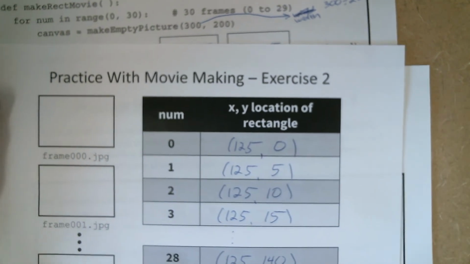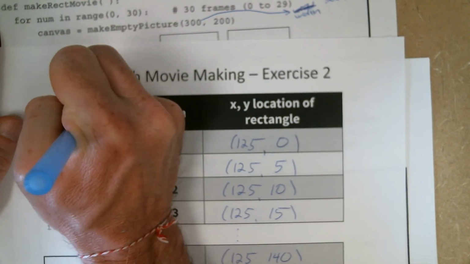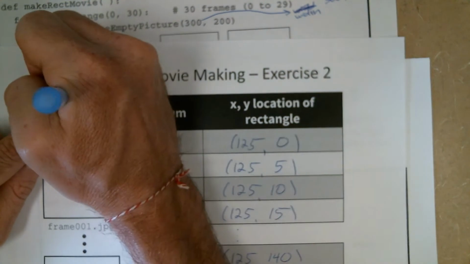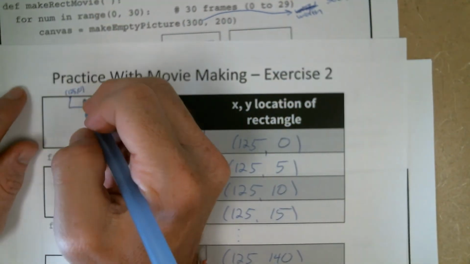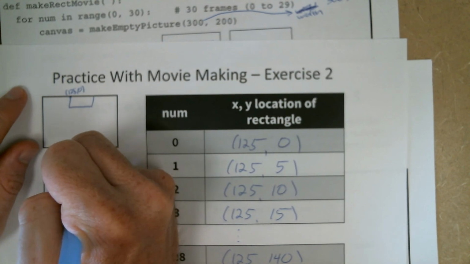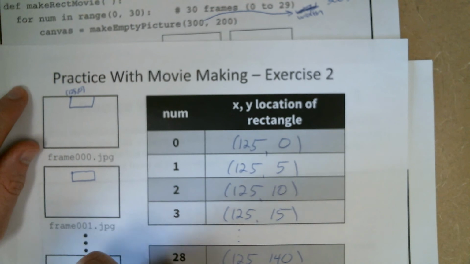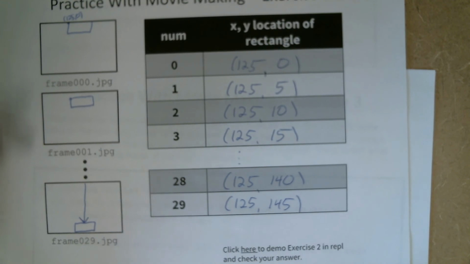All right. So the very first rectangle is going to be drawn right here in the middle. Again, it draws from the top left corner. So there's our 125, comma 0. And then we just keep drawing them a little bit lower and a little bit lower. And it's going to make the rectangle look like it's just dropping through the screen because we just keep lowering it little by little.